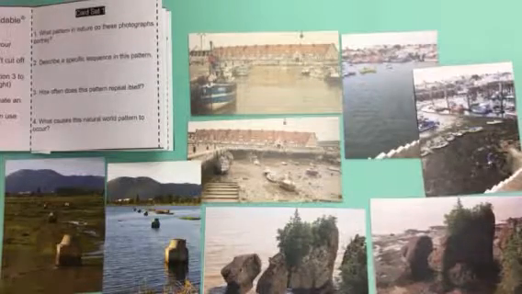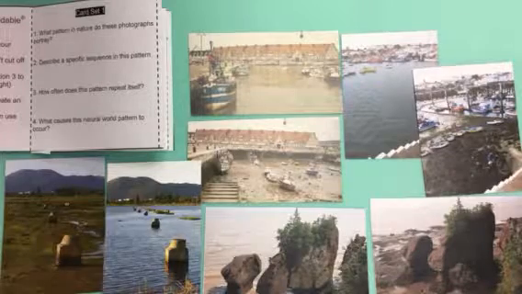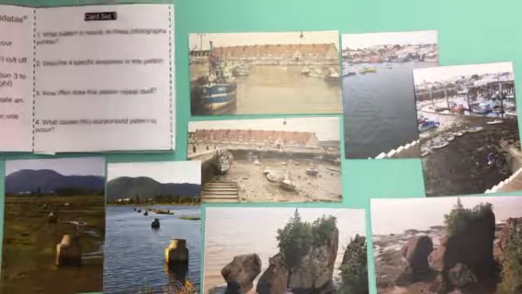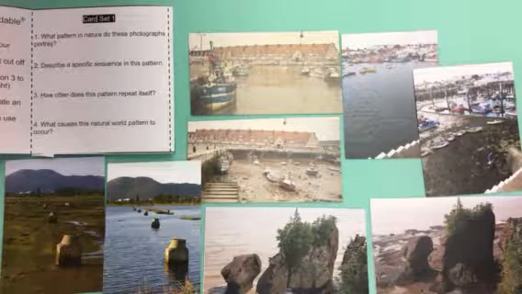So again, your students would take these cards and start to sort them out and take a look at them and then answer these questions. So for this particular set, what pattern in nature did these photographs portray? And if you're thinking high and low tide, you're right on the money.